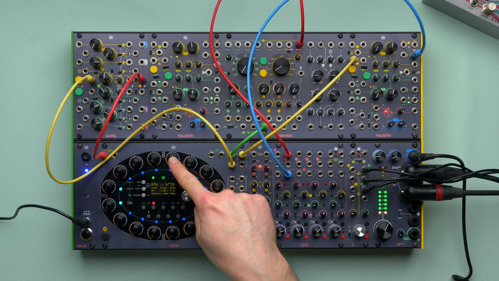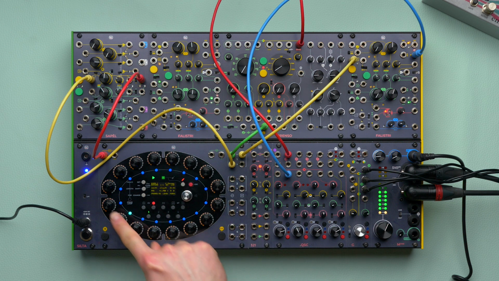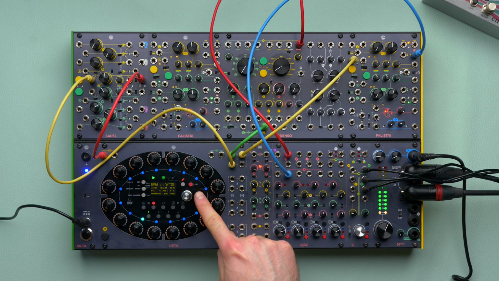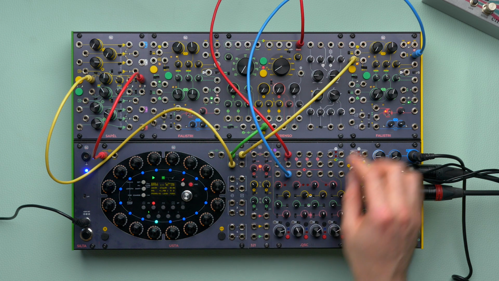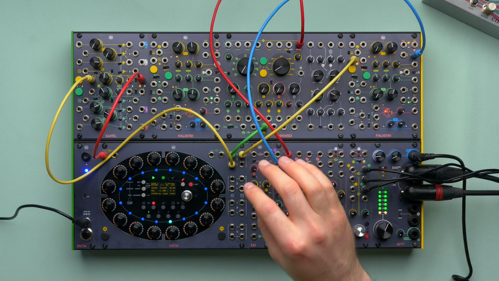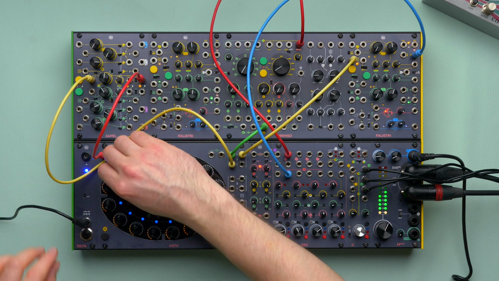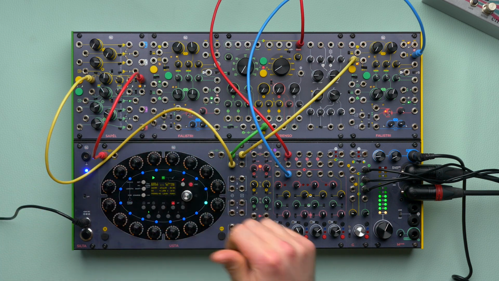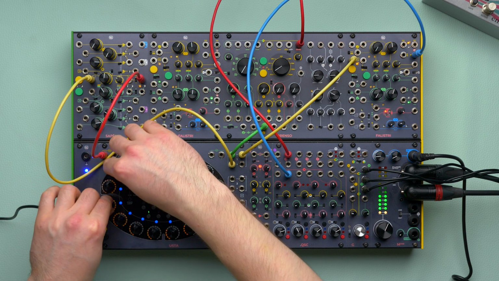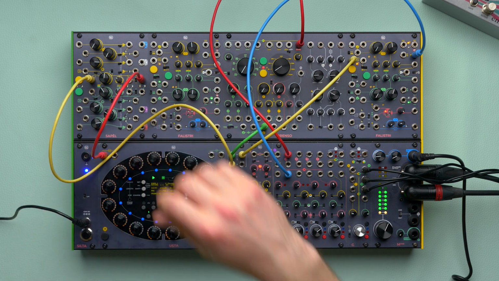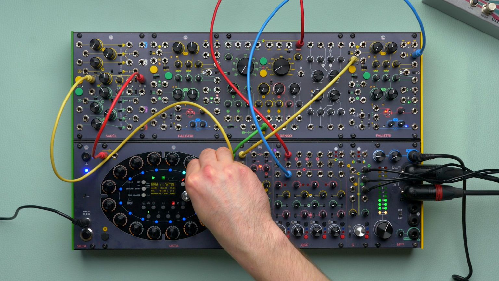So you can hear that the sequence is starting slow and getting faster. And we can even add longer gates towards the end to make it rush even more. And perhaps shorter at the beginning.